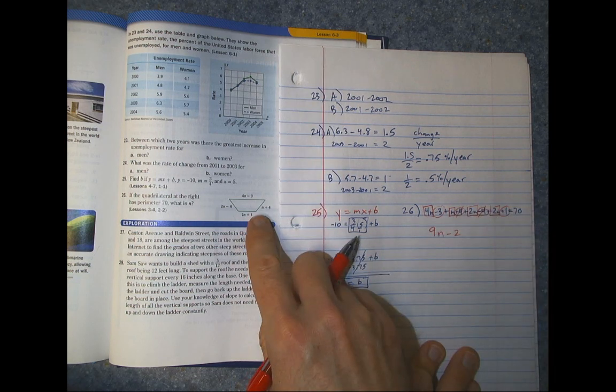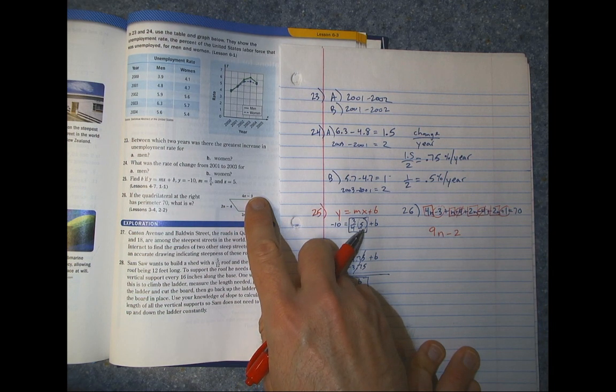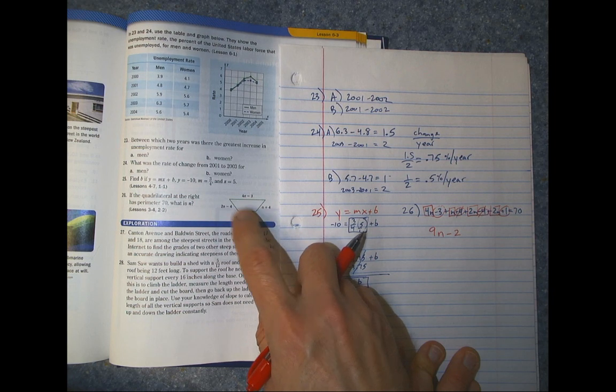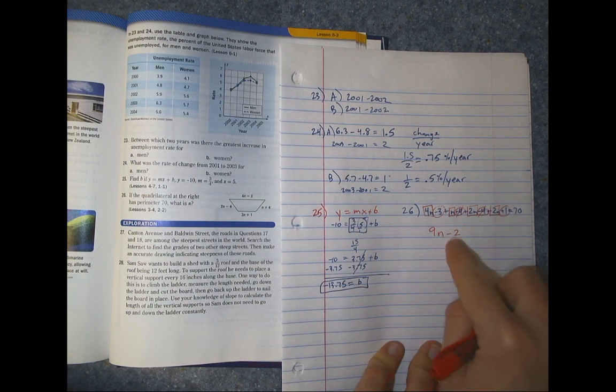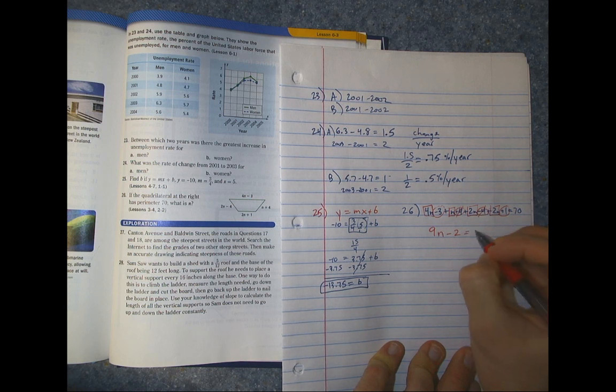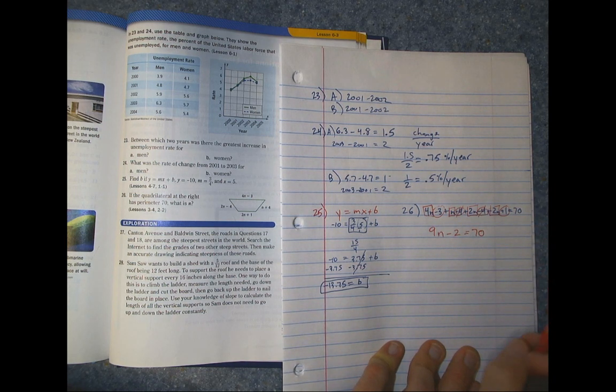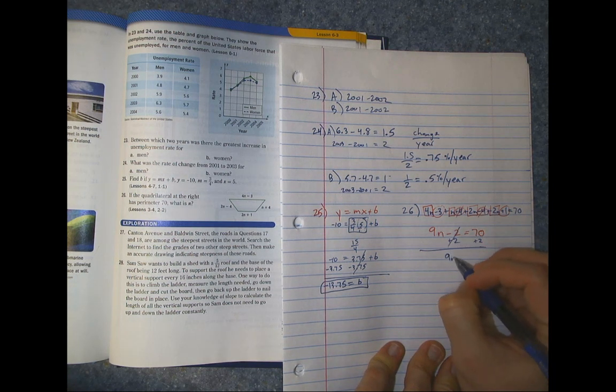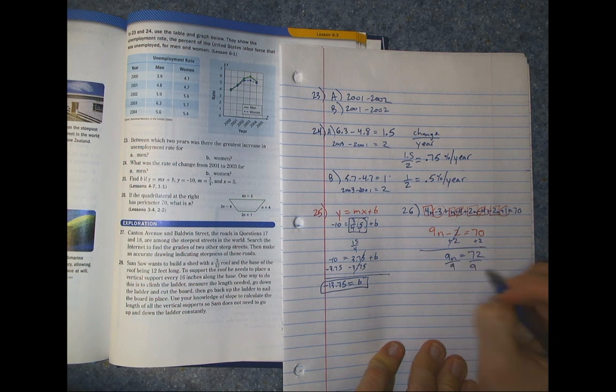And you could have done that on here. Negative 4, negative 3 is negative 7. Over here I have 5, positive 5. So negative 7, positive 5 comes out to negative 2. So simplifying everything comes out to 9n minus 2, which is going to equal 70. So I'm just adding 2 to both sides and dividing by 9. And n equals 8.